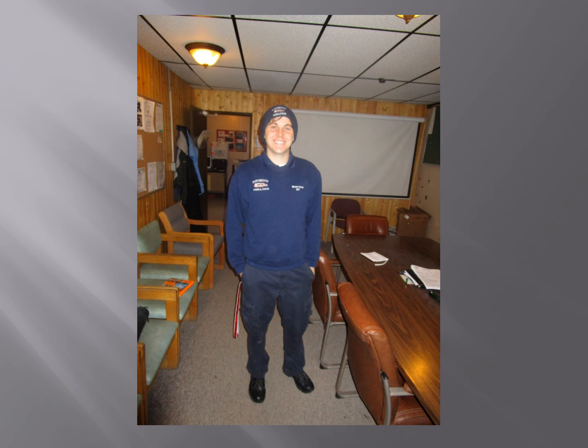Here's a picture of how the uniform would look in the wintertime. You can see that he has on his navy pants, his black boots. He has on a Portsmouth Ambulance hat as well as a sweatshirt. Again, remember, just purchase all uniforms through Portsmouth Ambulance, and you can't wear anything if it does not have the company emblem on it.